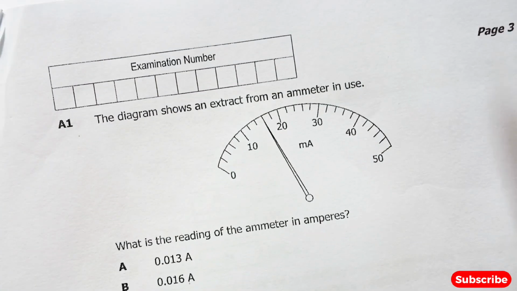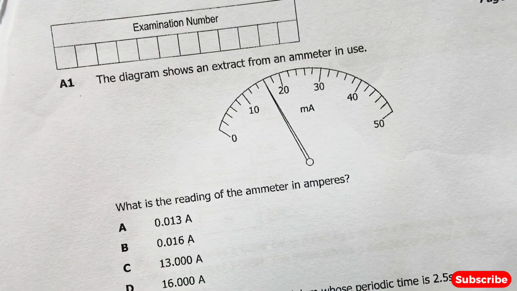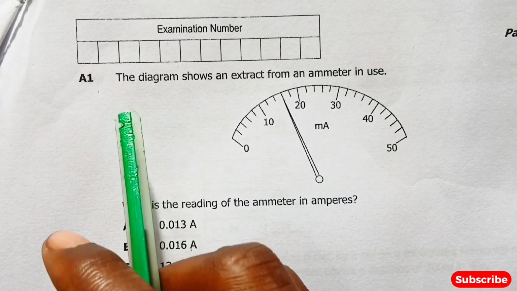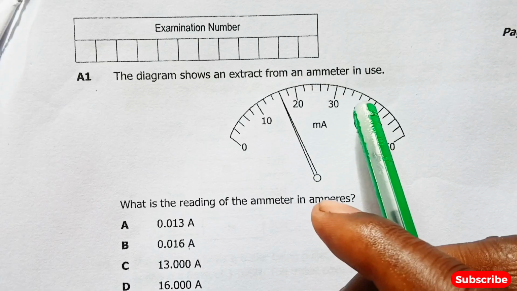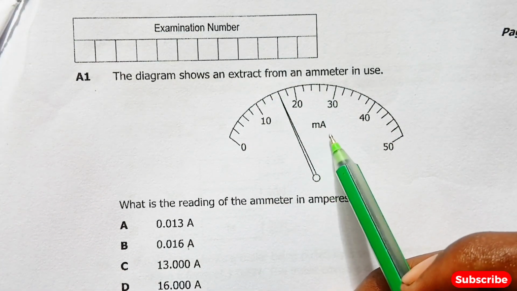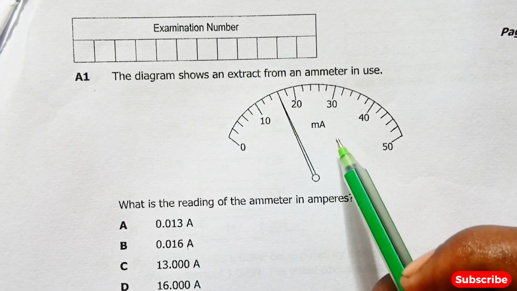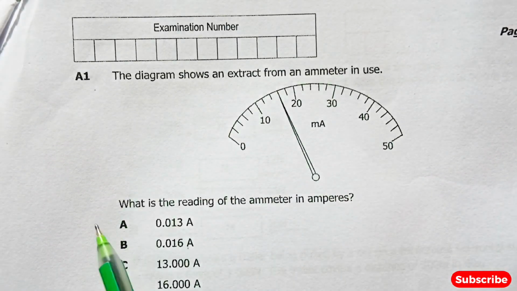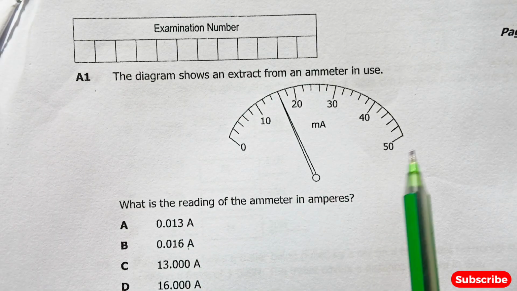According to the first question, the diagram shows an extract from an ammeter in use. This was an ammeter showing mA. mA means milliamperes. So the first question is saying, what is the reading of the ammeter in amperes?